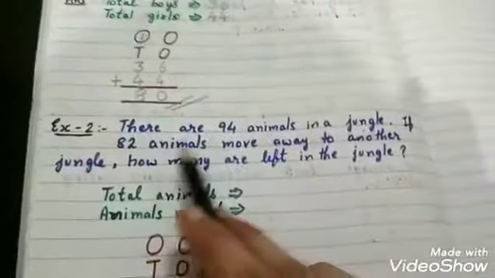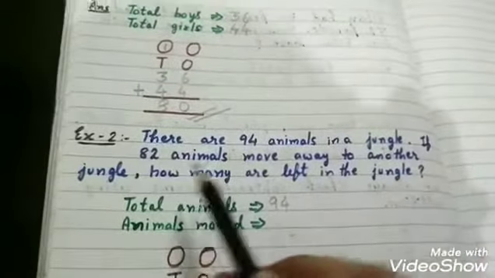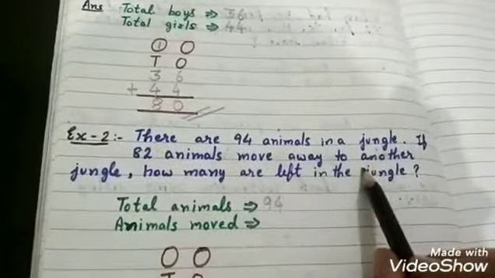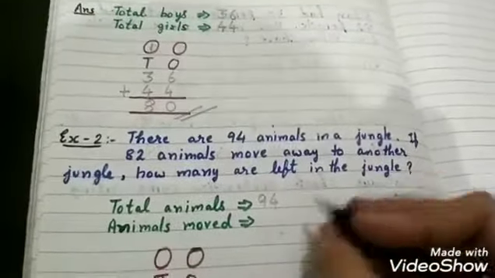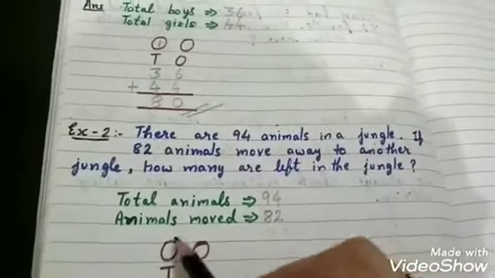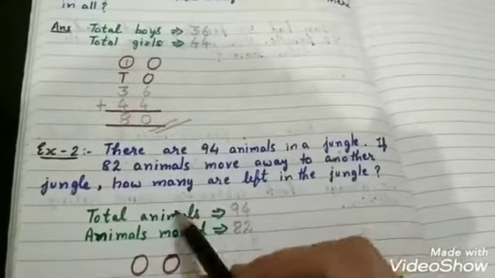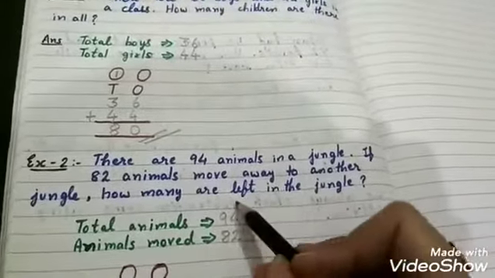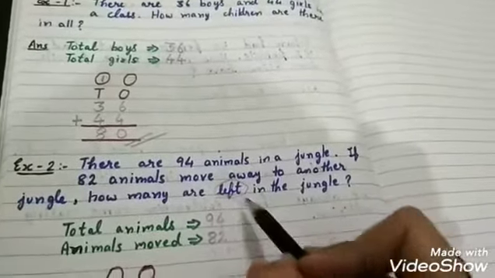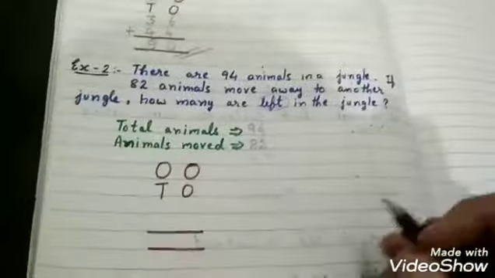Next one. There are 94 animals in a jungle. Total animals are 94. If 82 animals go away to another jungle, how many animals moved to another jungle? 82. How many are left in the jungle? This left. What we have to do in this question? Minus, subtract. We have to subtract.